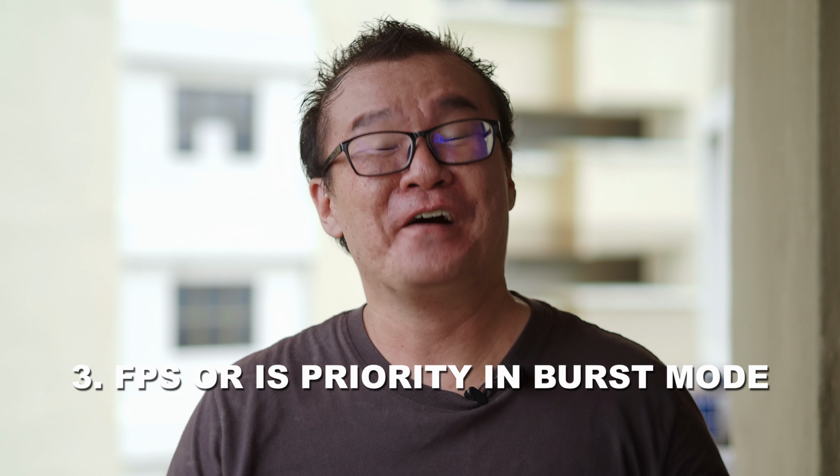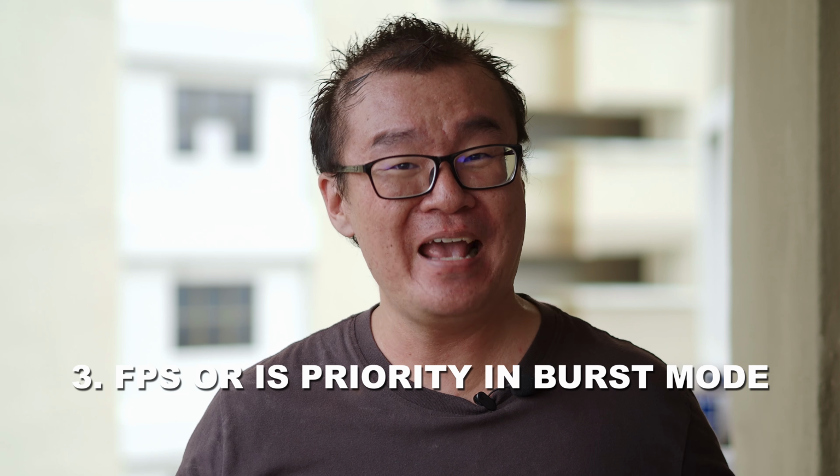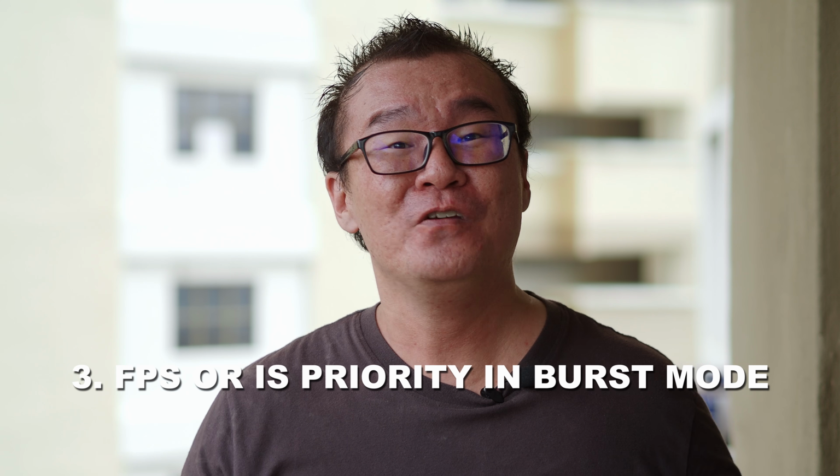Tip number 3. The image stabilization of your Olympus OM-D cameras may be compromised if you are shooting in burst sequential mode. This is not a concern, it's not an issue if you are shooting with very fast shutter speeds, such as 1/500th of a second or anything faster than that. With fast shutter speed, camera shake is not an issue, so you don't have to worry about image stabilization.